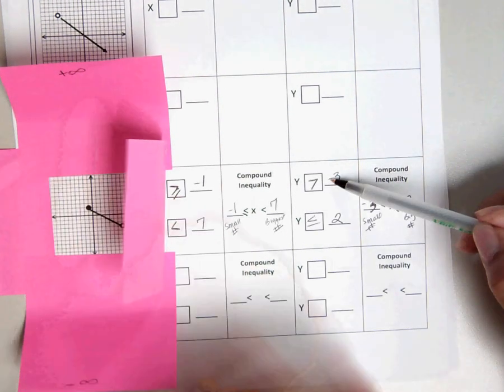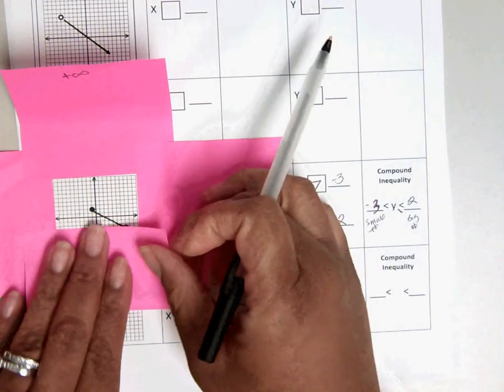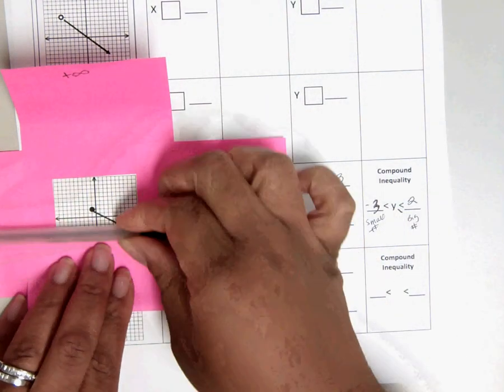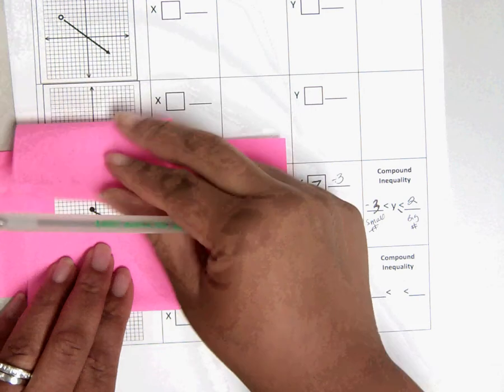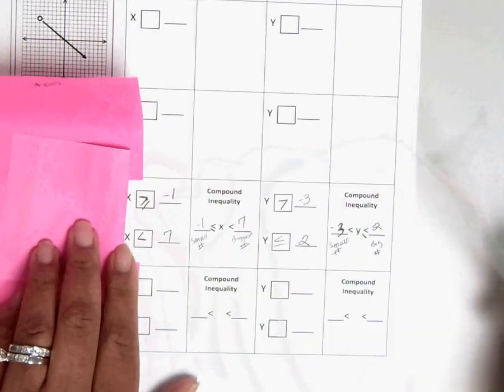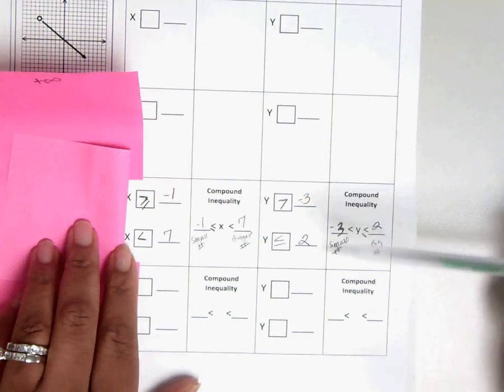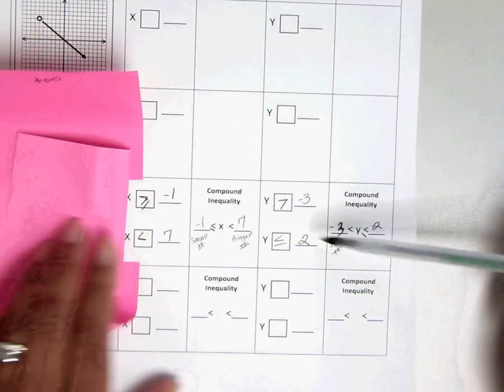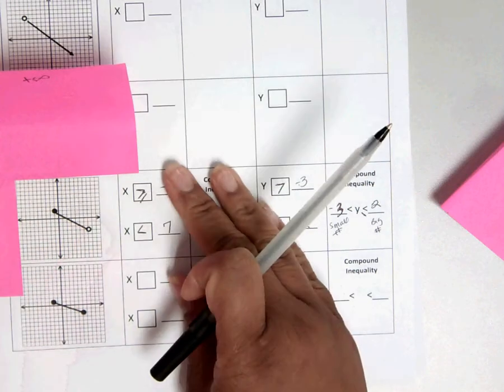So y is greater than -3, and if you look, here it is. It's going up. And then if you pull this one down, it's going down. So less than, and that's what we have, greater than -3 and then less than or equal to 2. Let's do another example. So I need to take this off.